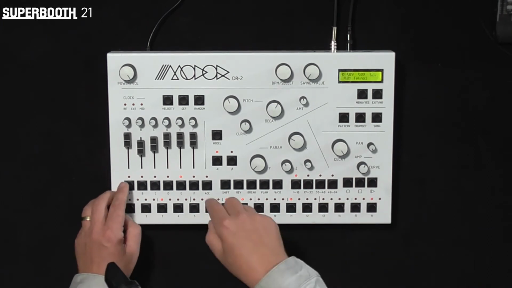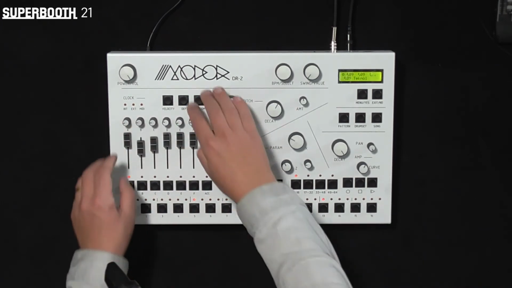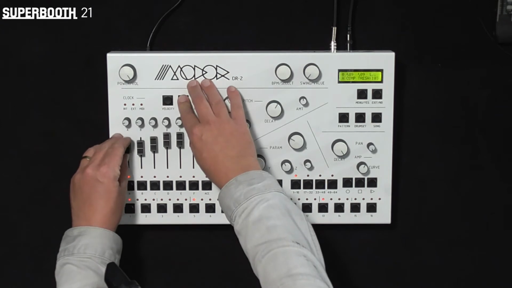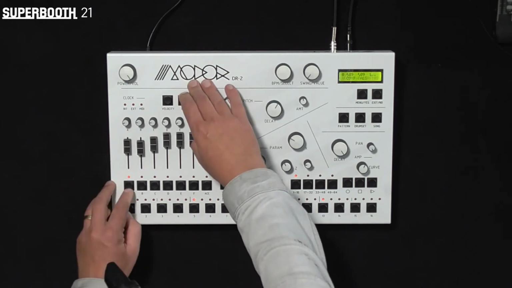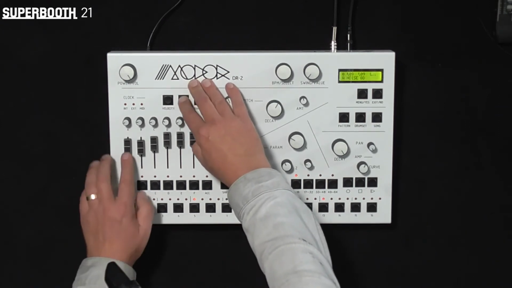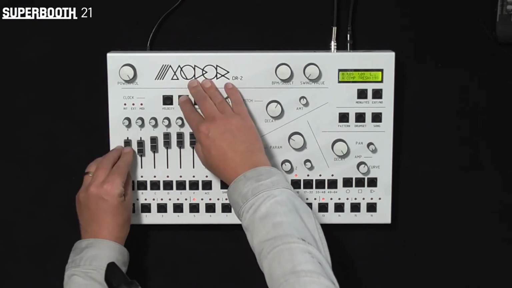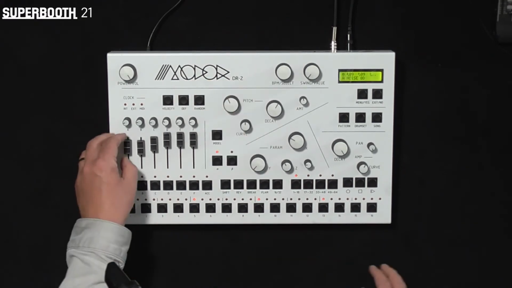Oh yeah, maybe important, there's also on every instrument a compressor. I'm going to put a bit of compression on the bass drum here. Without compression, and with a bit of compression.